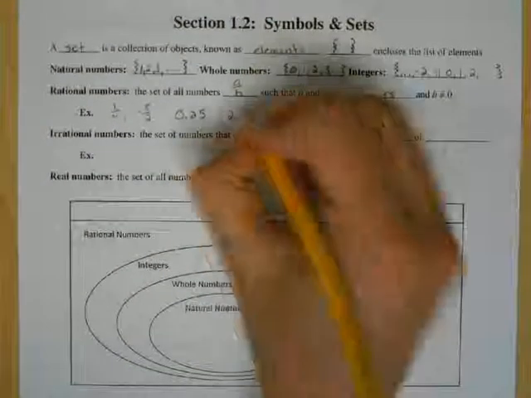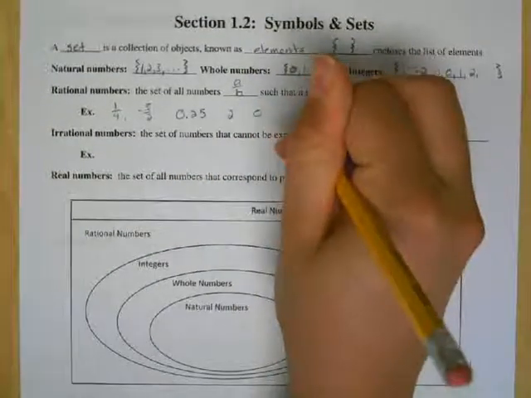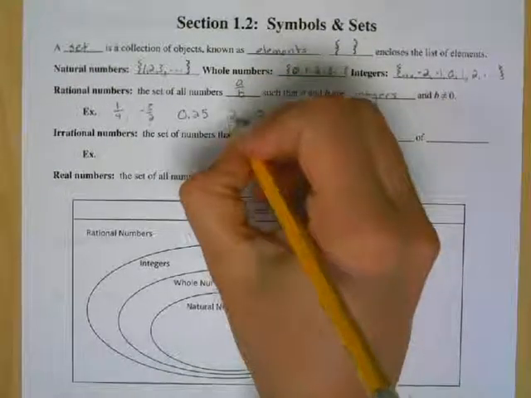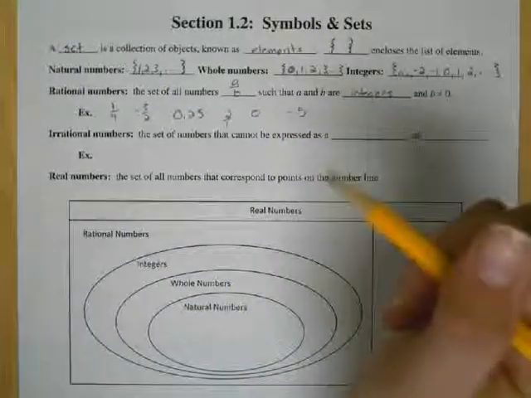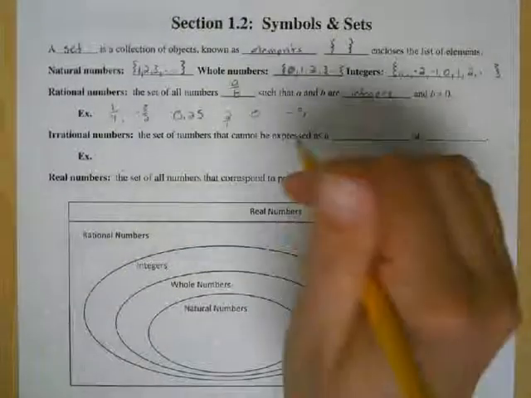2 would work, 0 would work, negative would work. You've got to remember that any whole number, I can always throw that over 1 and call that a fraction, and that's true of every single whole number. I can always throw it over 1 and call it a fraction, so that makes those things rational.